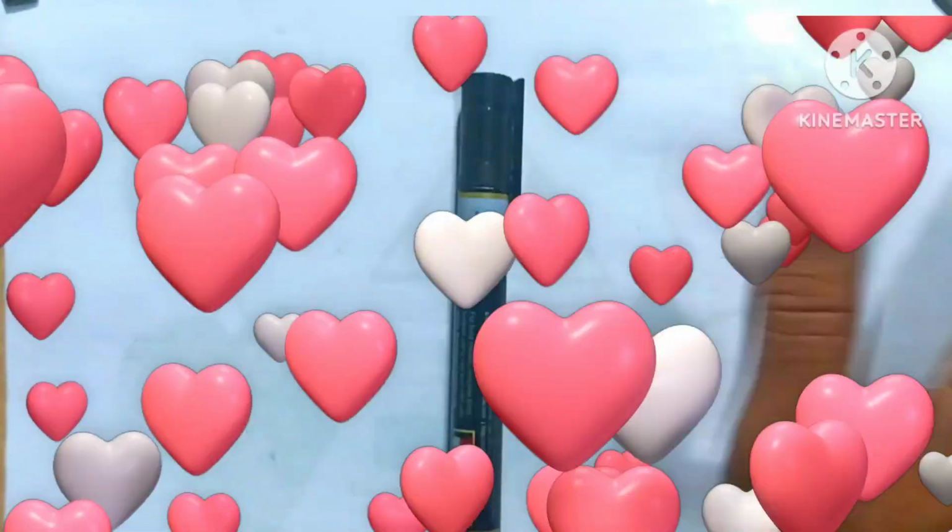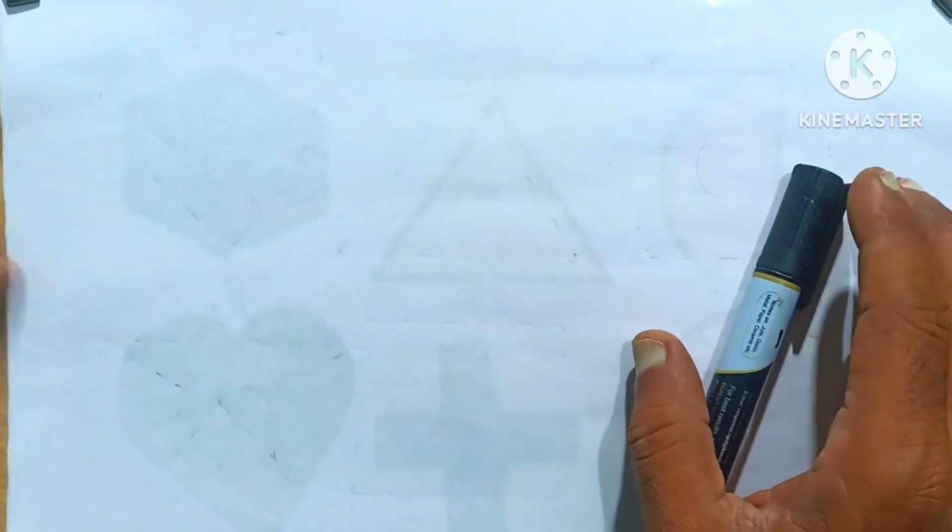Hello kids, let's draw some 2D shapes. Today we learn 2D shapes. Let's start.